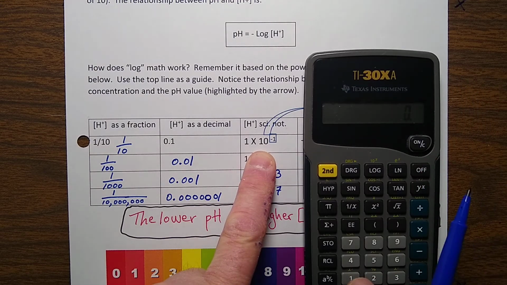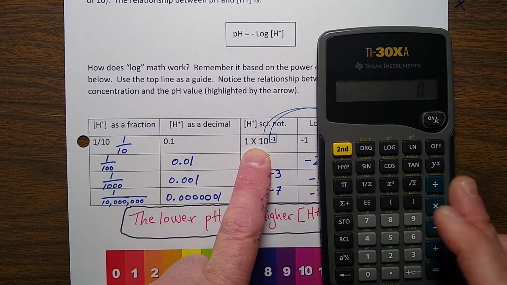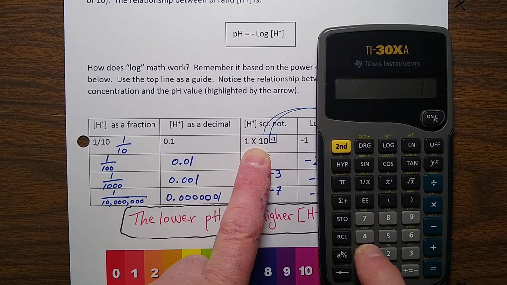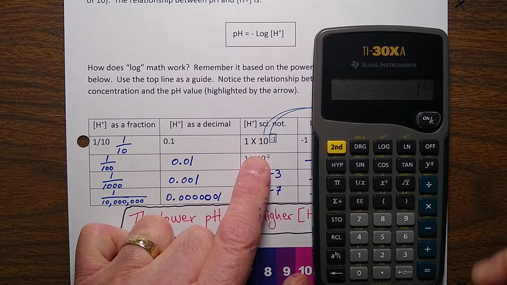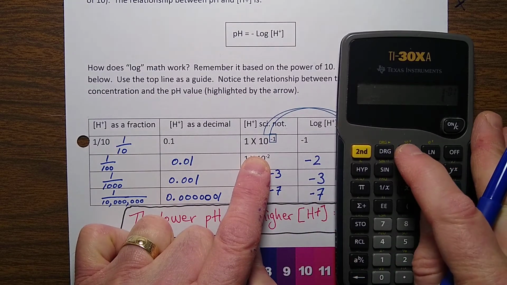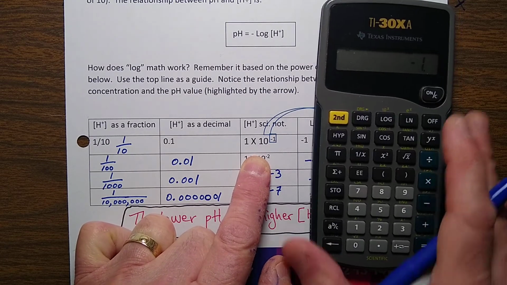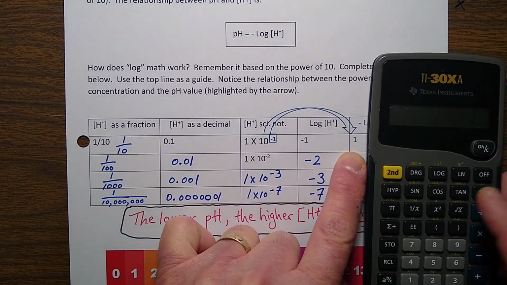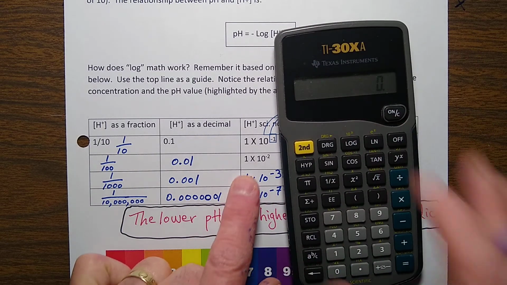I'll just enter it in on my calculator. To enter this number in scientific notation, make sure you can do it on your calculator, it's 1 EE, and then I put 1 negative. I think you can see that on the video. And then if you just press LOG, I see a -1 in the display, and that's the logarithm. And if I take the opposite of that, I get a 1. So I'll do that one more time.